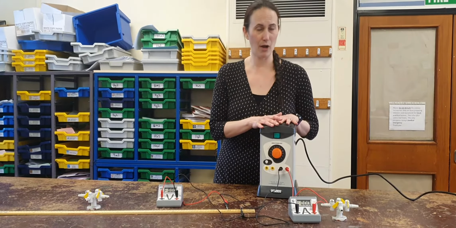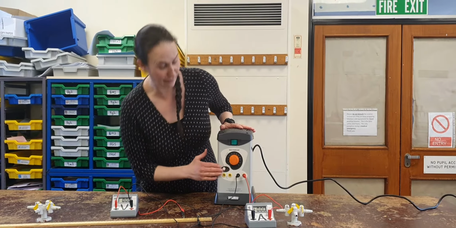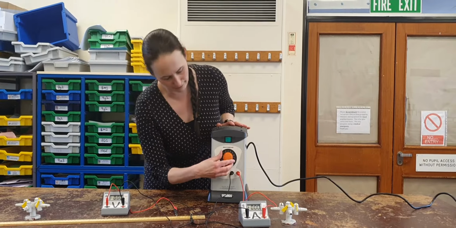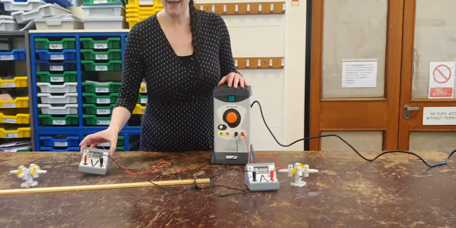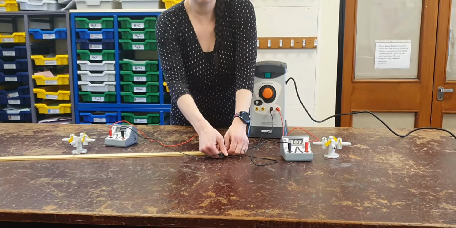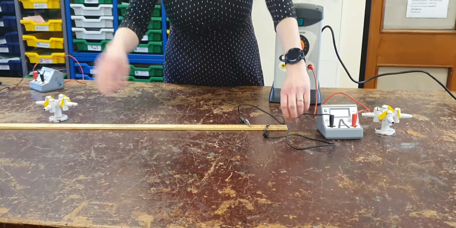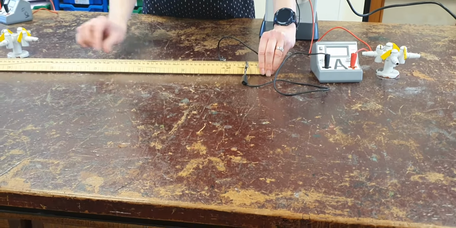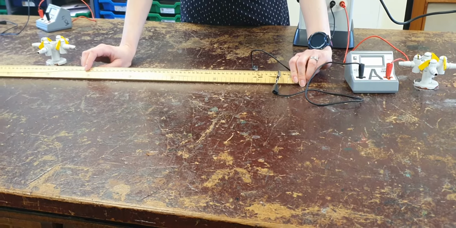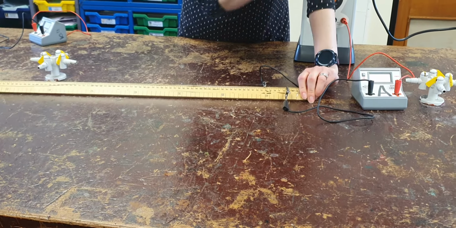I've got my power supply that I'm setting on a very low voltage. I'm only going to have 3 amps running through it. In fact, I'm going to whack it up to 4, so 4 amps running through it. I've then got my main circuit set up. My main circuit is my nichrome wire, which is a very, very thin piece of wire that is attached to a ruler, so I can very clearly and accurately measure the length.